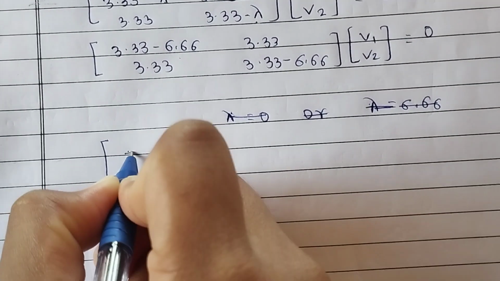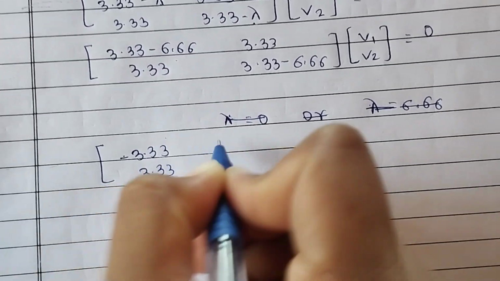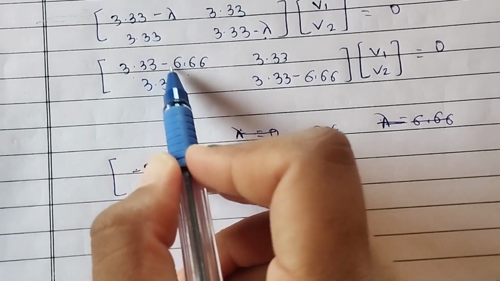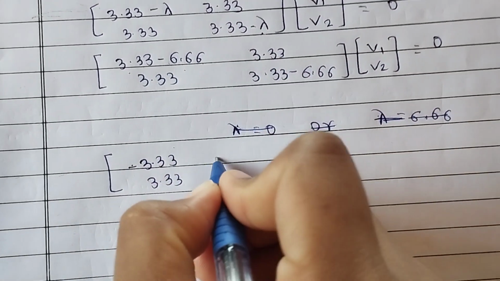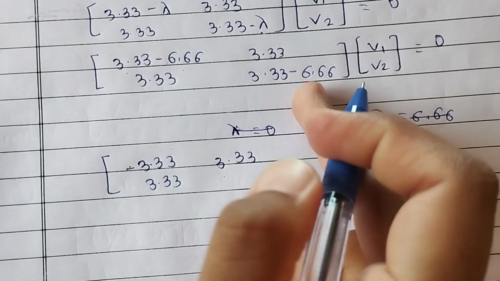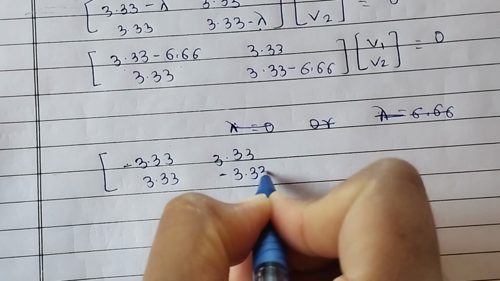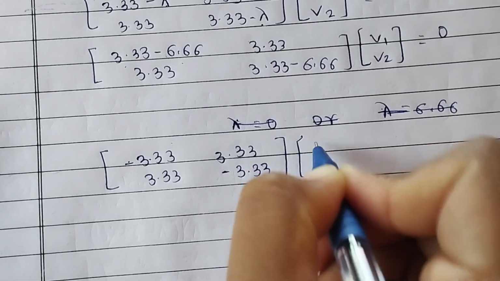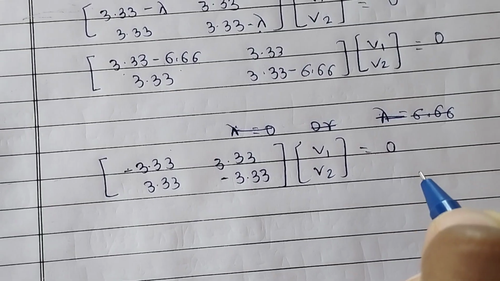So what we get? 3.33, 3.33, and 3.33 minus 6.66 is minus 3.33. Now this as it is, and this is also again 3.33 minus 6.66 is minus 3.33, v1 v2 is equal to 0.